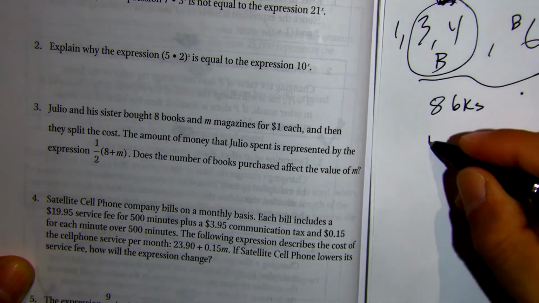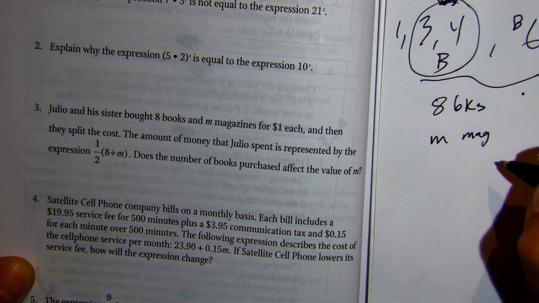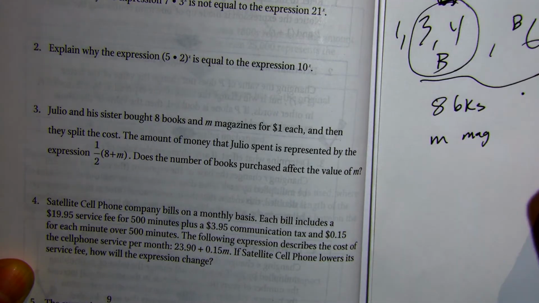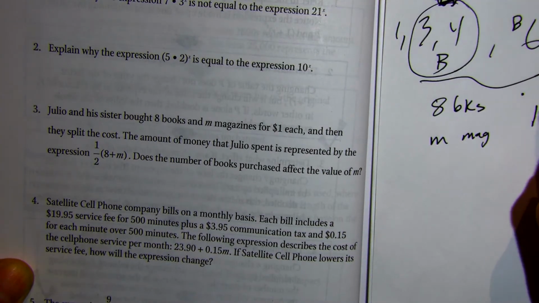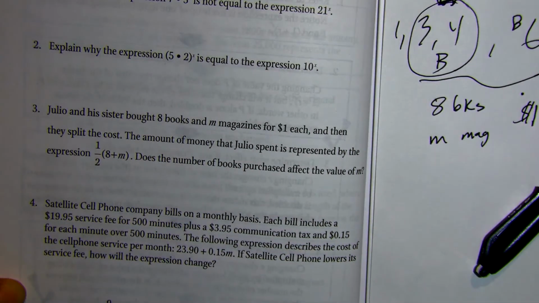All right, so they're $1 each. And then they split the cost. The amount of money that Julio spent is represented by, so Julio, this is Julio and his sister.